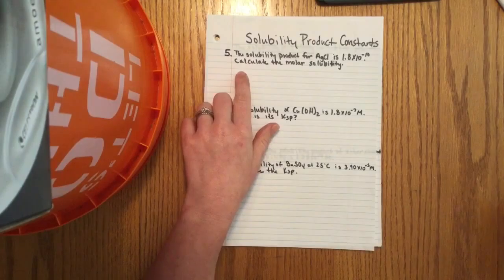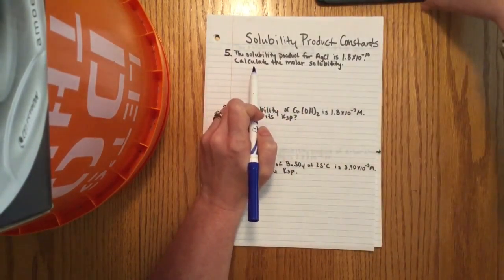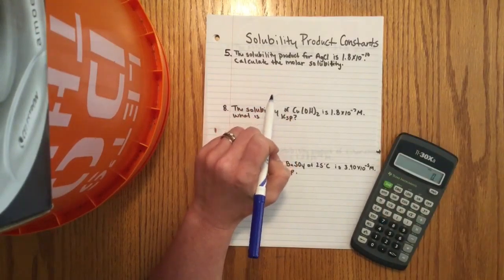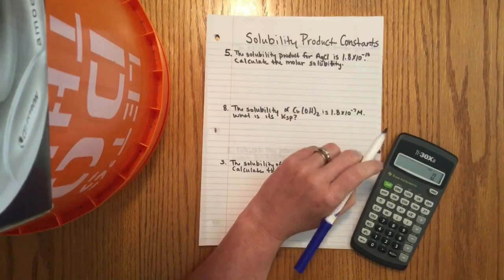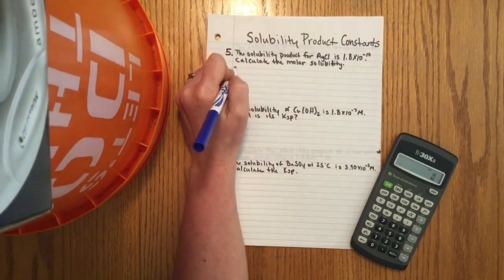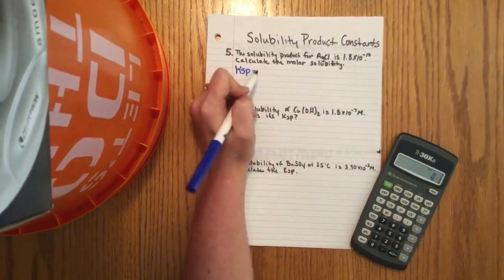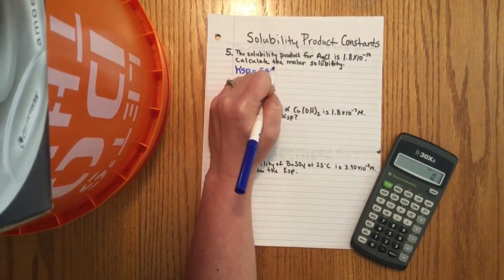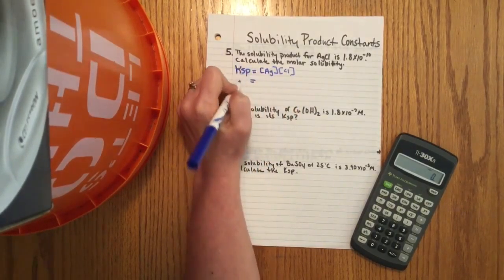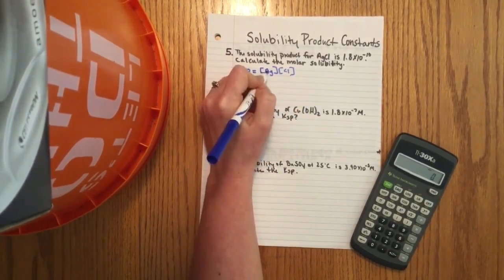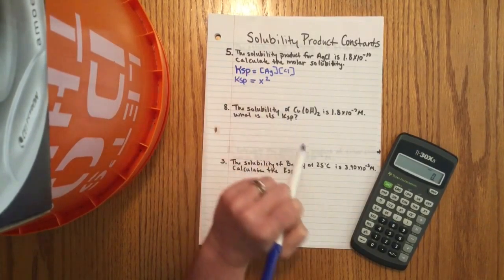All right, the first problem that we're going to look at on the worksheet is problem number 5. Problem number 5 says, the solubility product for AgCl is 1.8 times 10 to the negative 10. Calculate the molar solubility. We know that our KSP equation is going to be KSP equals, and we have to set it up. Well, it's AgCl, so I know that that's just going to be Ag times Cl. When I plug x in for both of those, KSP is going to equal x times x, which is x squared.